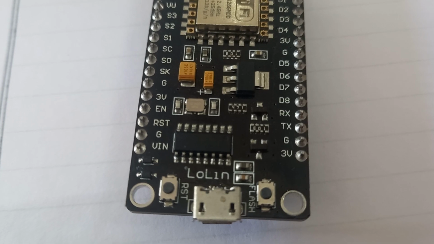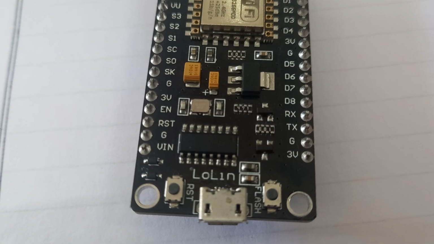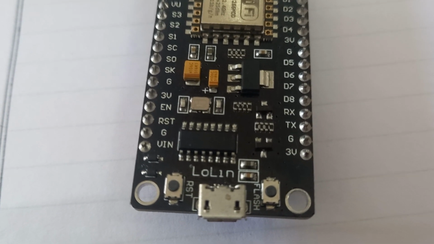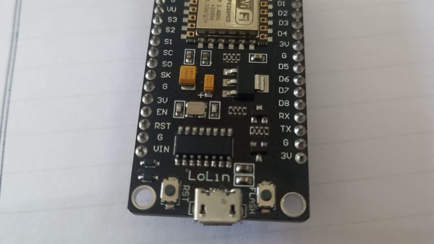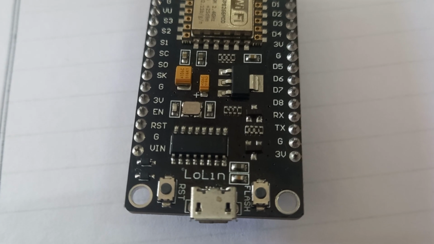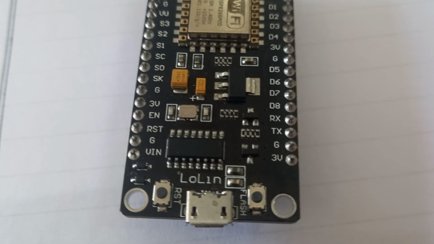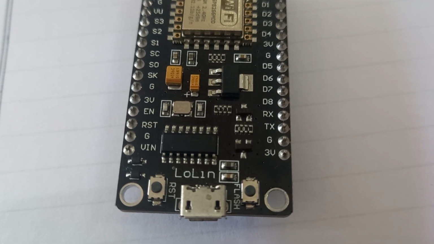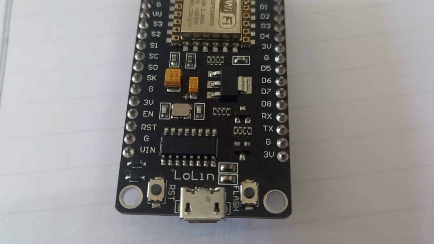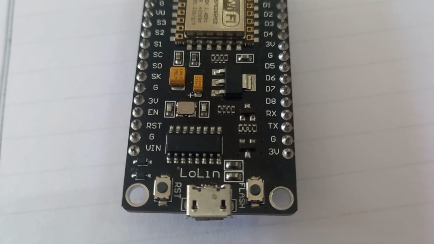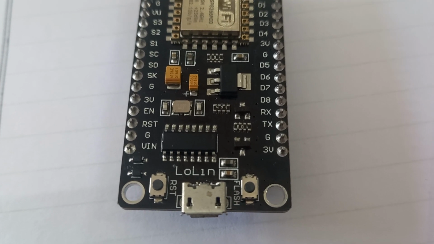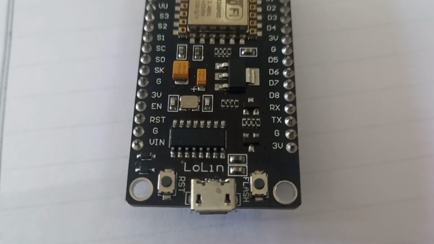These pins can be used to communicate with other UART enabled devices. Which are other UART enabled devices? Such as GPS modules, Bluetooth modules, and other microcontrollers, and even computers. So to communicate with these devices, the TX and RX pins are used.